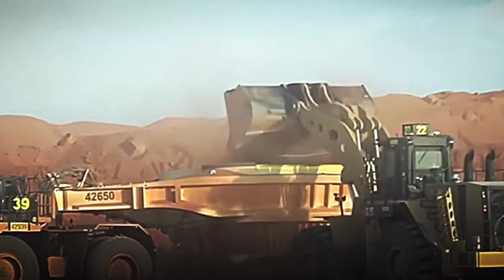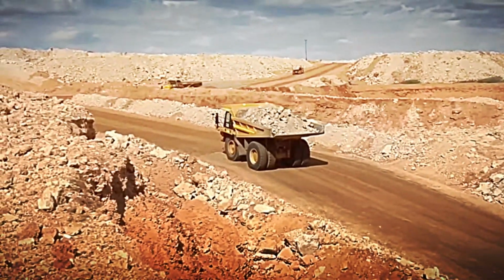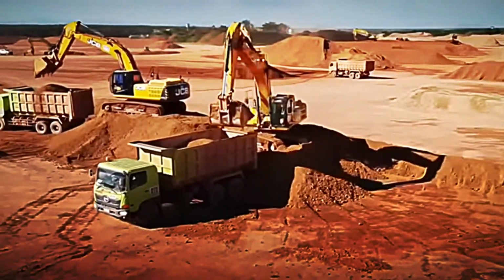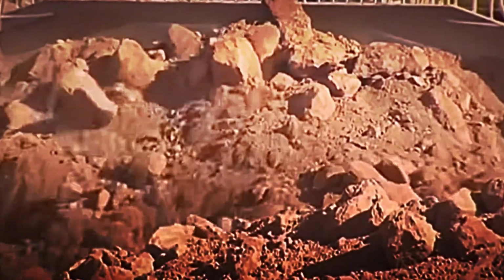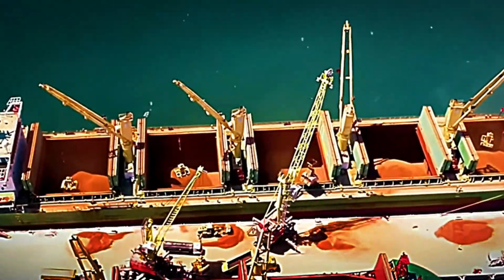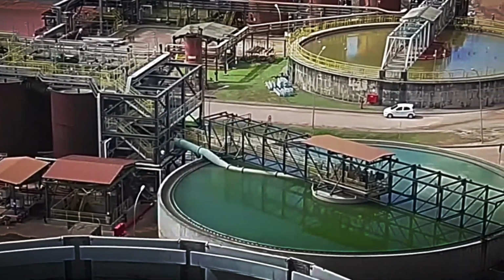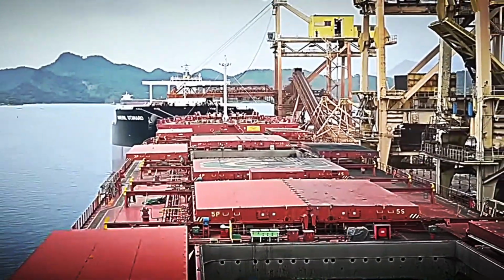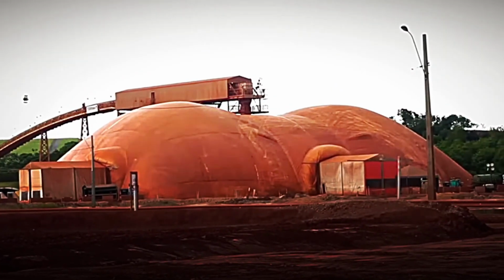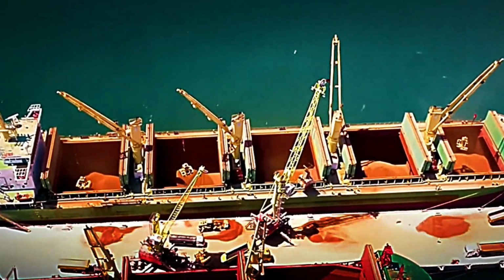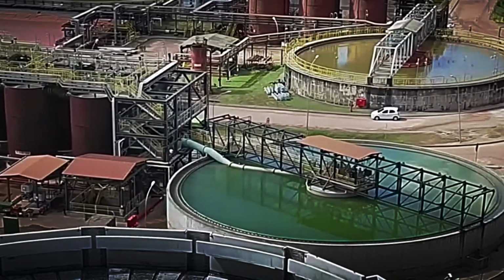Once extracted, the bauxite must travel long distances to the refineries. Transportation can involve conveyor belts, trains, trucks, and finally ships that carry enormous shipments to plants located near the coast. At ports, the bauxite is loaded onto deep draft vessels, each capable of carrying more than 80,000 tons. It is then unloaded at industrial terminals and taken to processing plants where the real transformation begins.